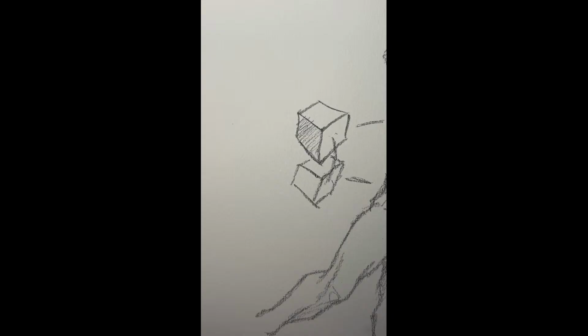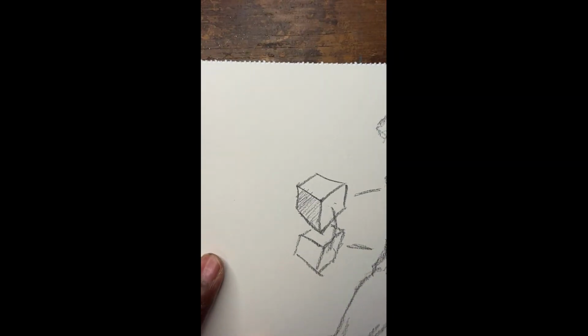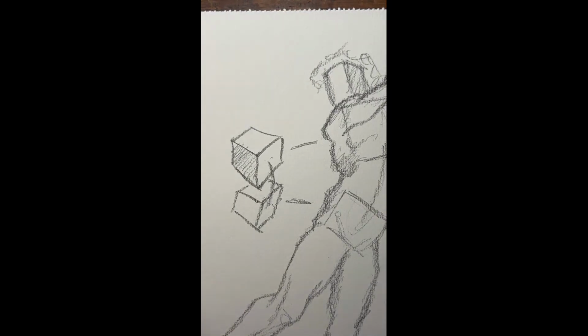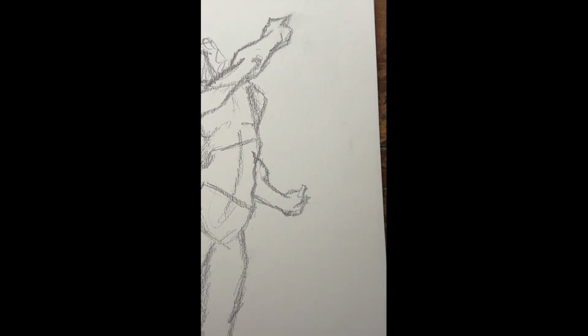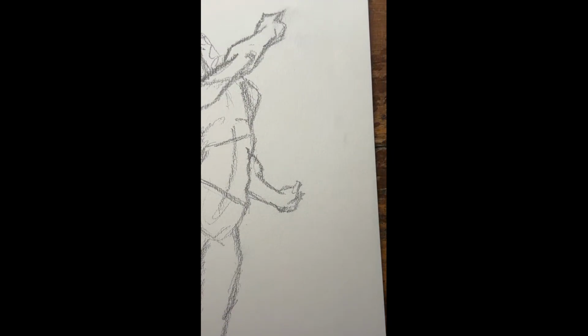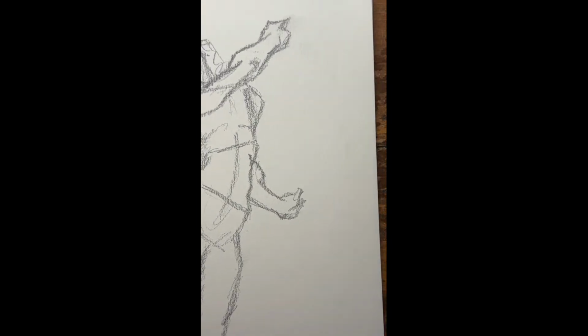Okay. How about now? Can you see the body now? Now we can see it a little bit more?